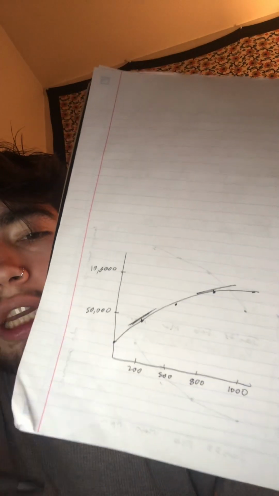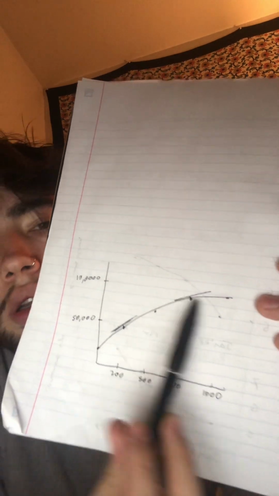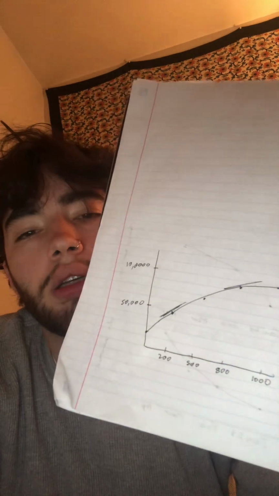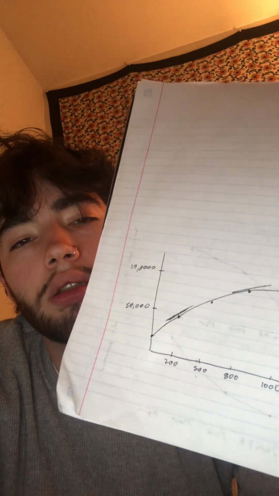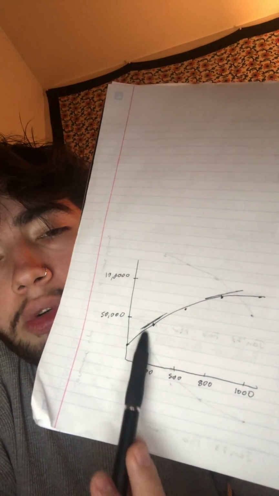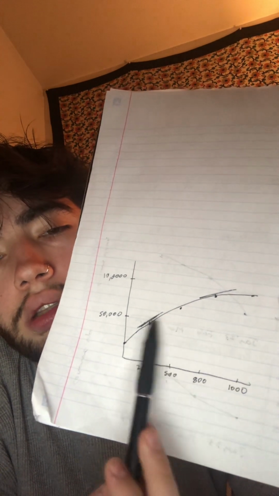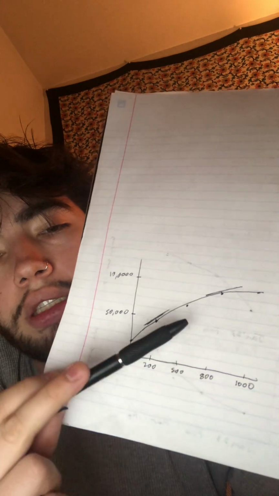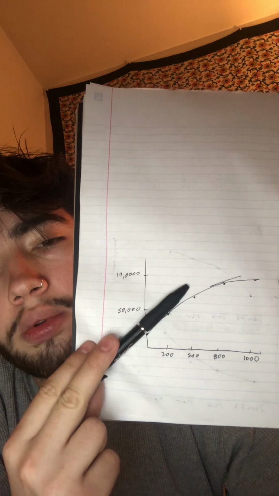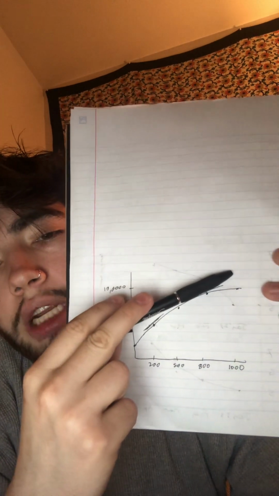The slopes of the tangent lines here give the derivative of the function at that specific point. As the production increases, the slope of the tangent line decreases. Here we have almost like a 90-degree slope, and then here we have a dramatic decrease towards a 45-degree slope or something along those lines.